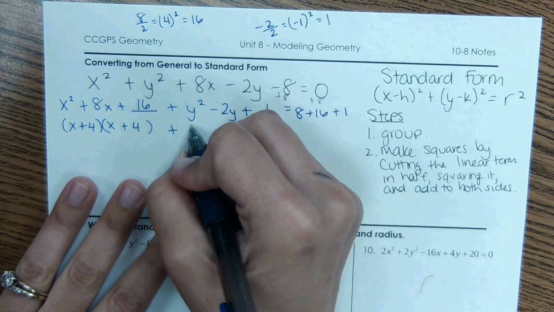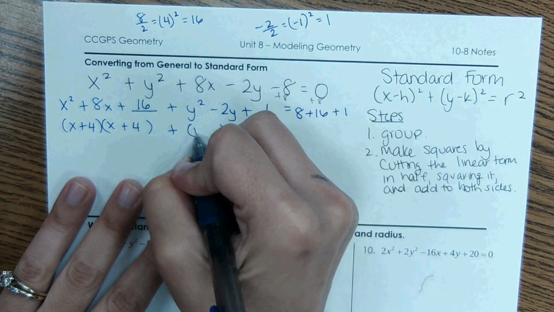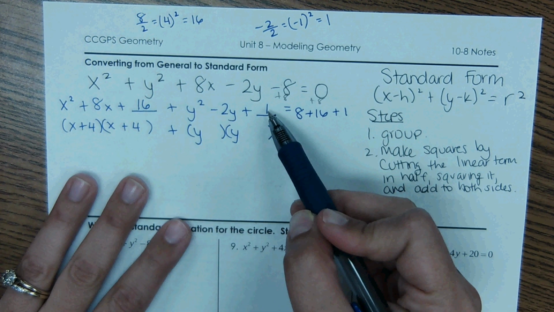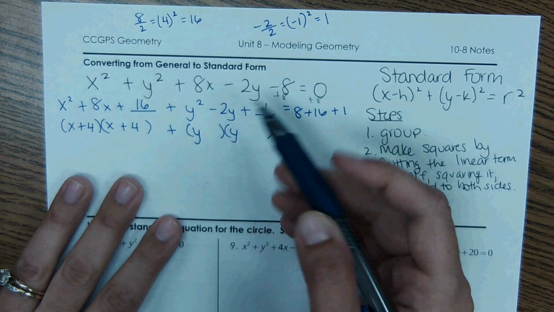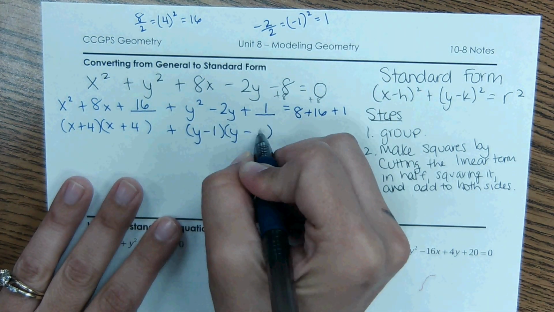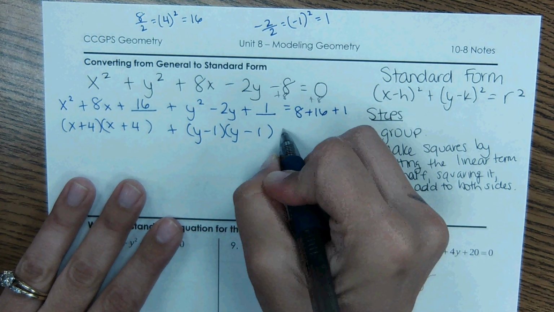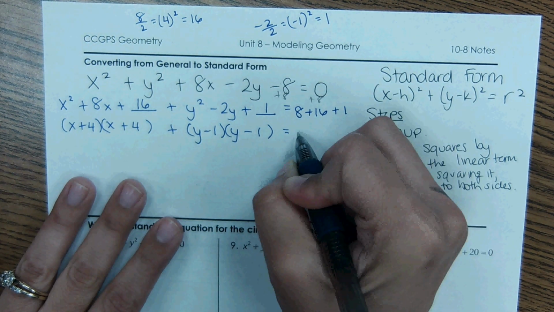And then we factor this one as well. Two numbers that multiply to positive 1 and add to negative 2 would be negative 1 and negative 1. And then equals all this put together, which would be 25.